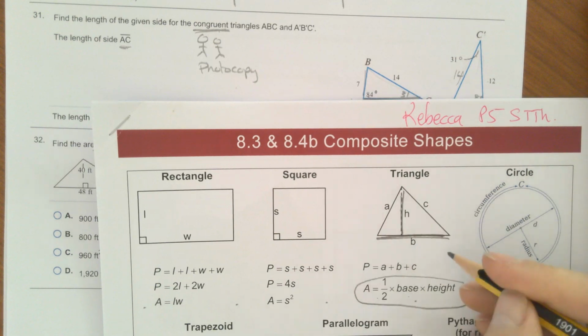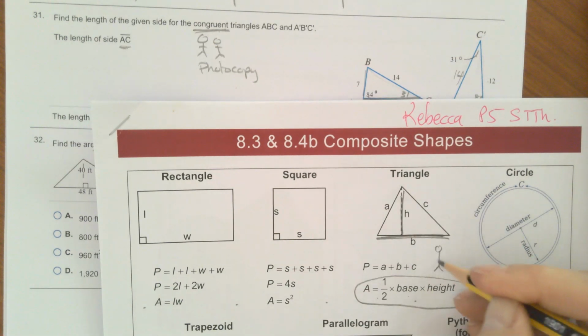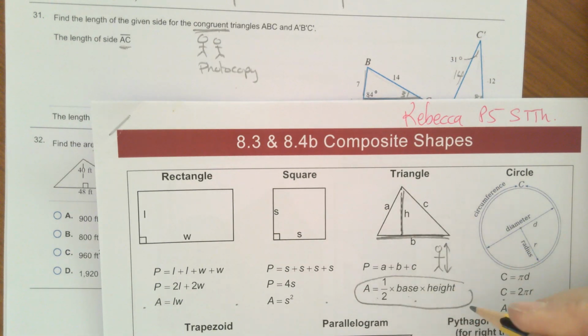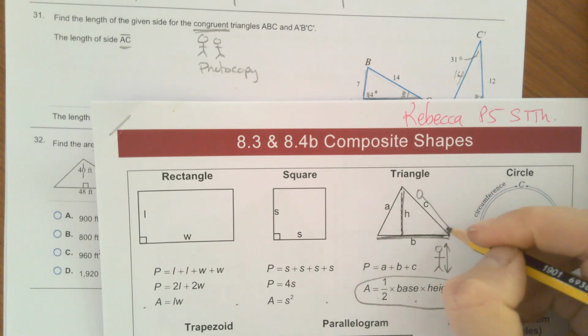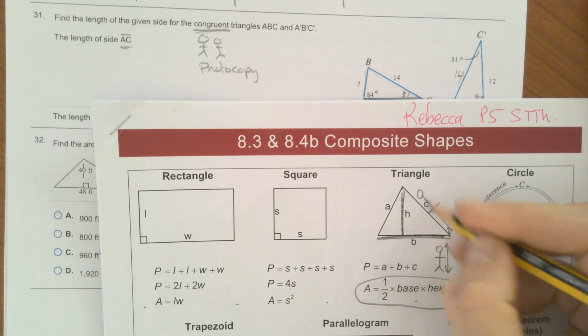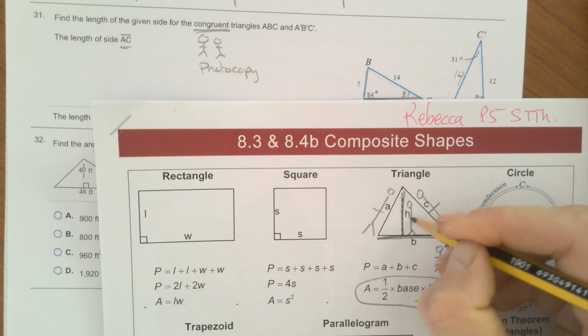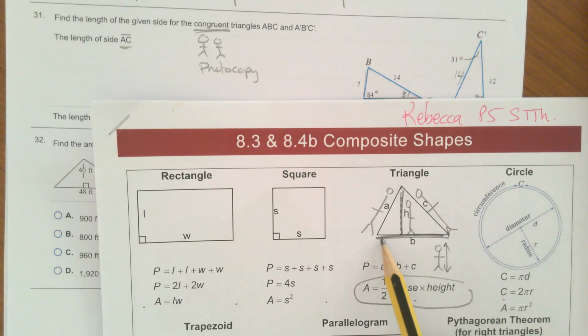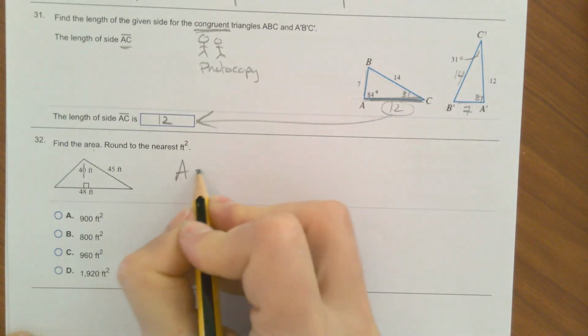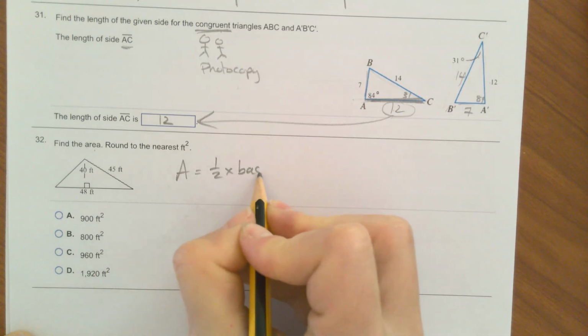Now remember, when you stand at the doctor's office, you stand straight up and down when they measure you. You don't stand like this. So this is not the height. This is not the height. The height is standing straight up and down, okay? So the area is equal to half times the base times the height.